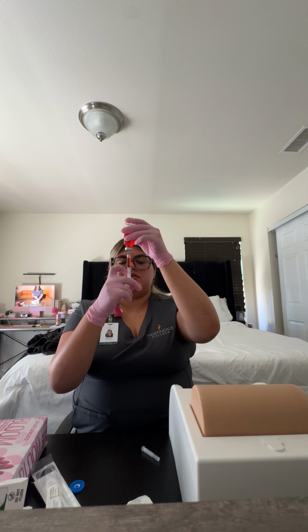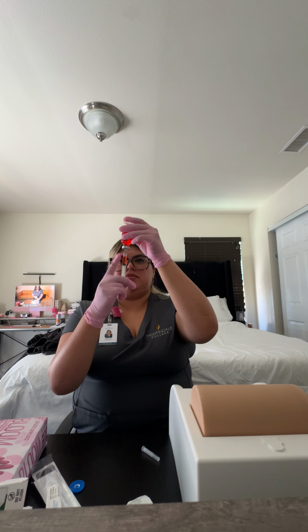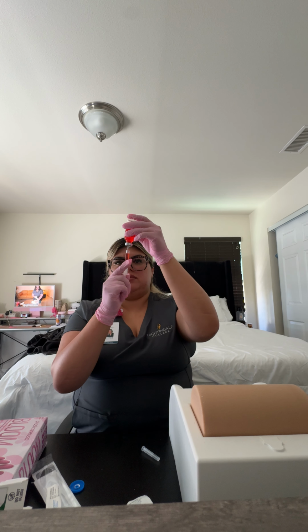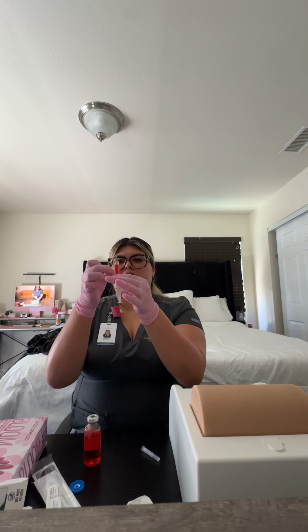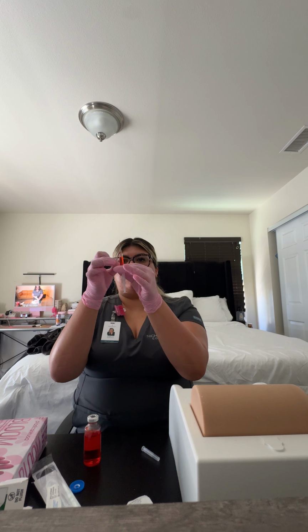And just want to make sure there's no air bubbles. Okay. Make sure we get rid of those air bubbles. Okay, and then we're going to go ahead and cap the needle using the one-hand scoop.